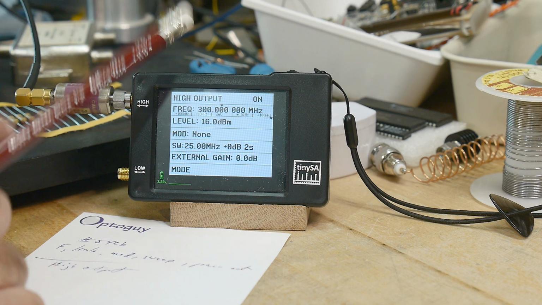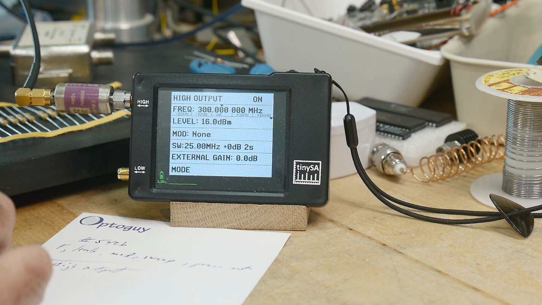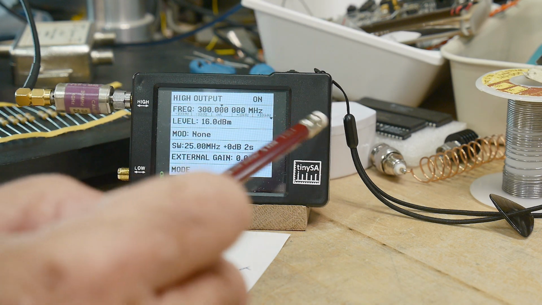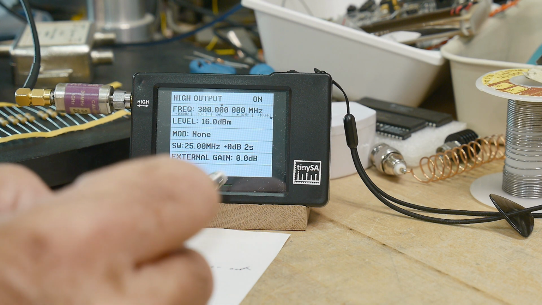It does have modulation, which I've used. I've used this to troubleshoot radios and stuff. You need to inject a signal that you can hear, so you need some modulation. So either AM modulation or FM modulation. I've used both. The sweeping is nice.